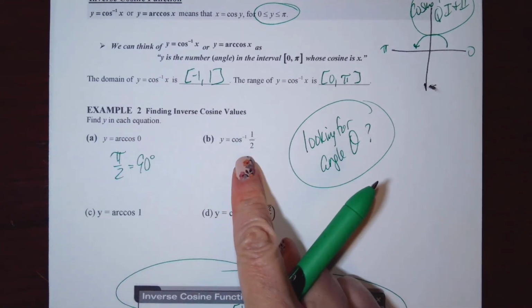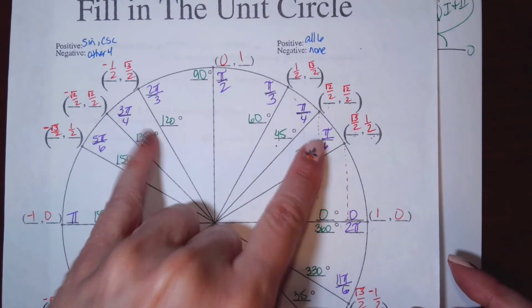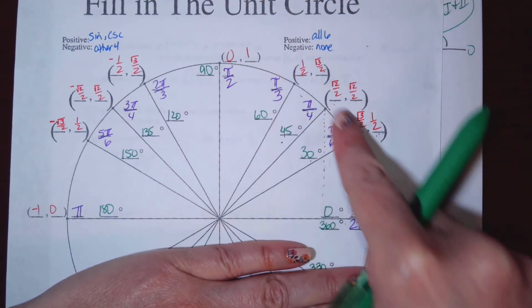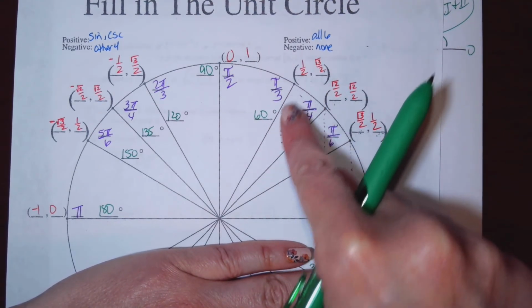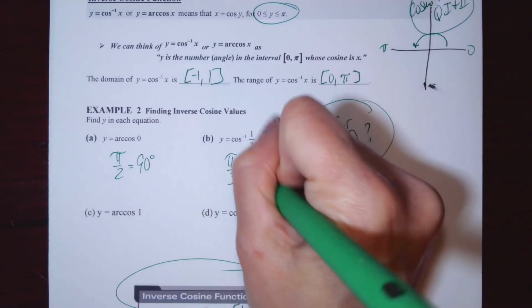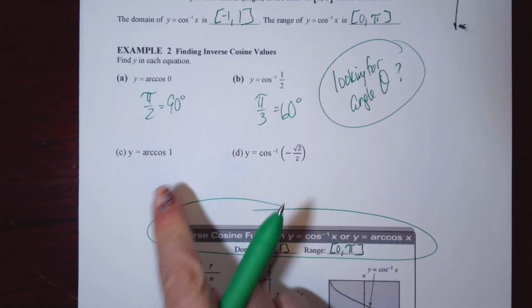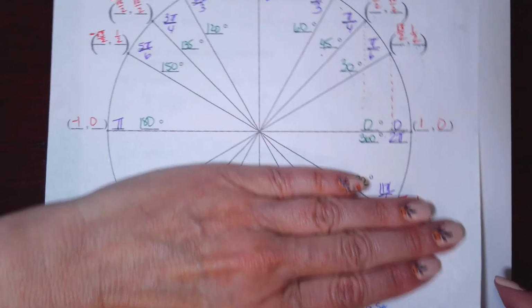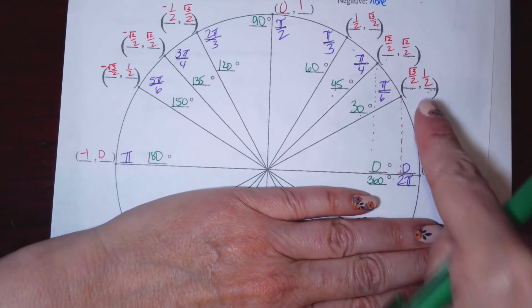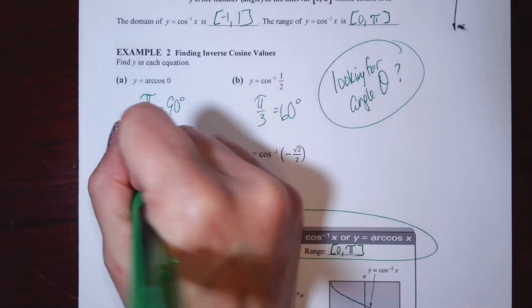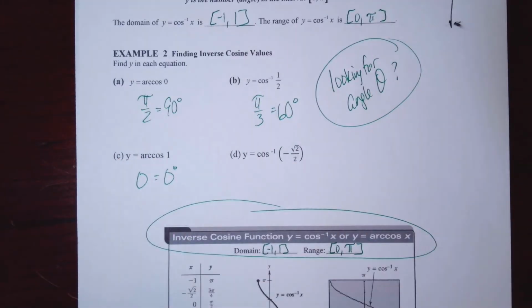Where is cosine function 1/2? Well, I'm restricting inverse cosine to quadrants 1 and 2. It's positive over here in quadrant 1. Cosine function value is a positive 1/2 right here, 60 degrees or pi/3 radians. Where is arc cosine 1? Well, that's my cosine function value. Again, restricting arc cosine to quadrants 1 and 2, cosine is a positive 1 at 0 degrees, which is the same thing as 0 radians.